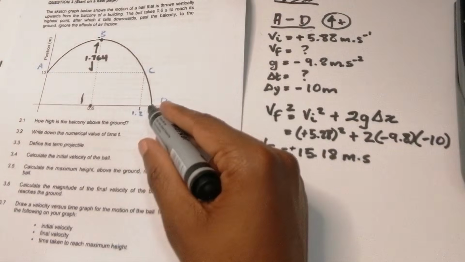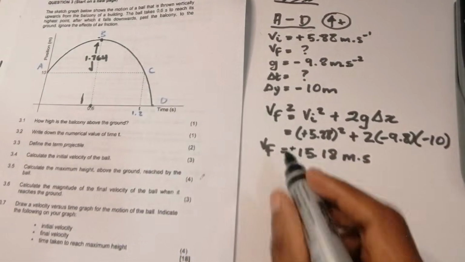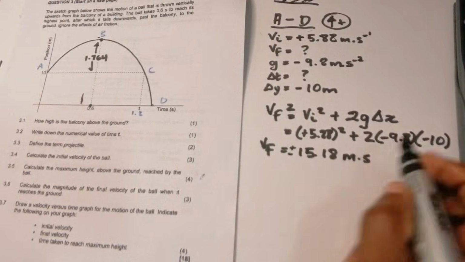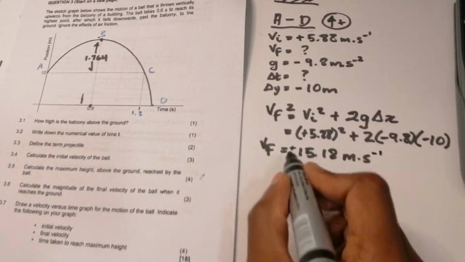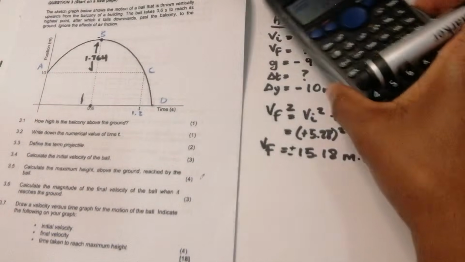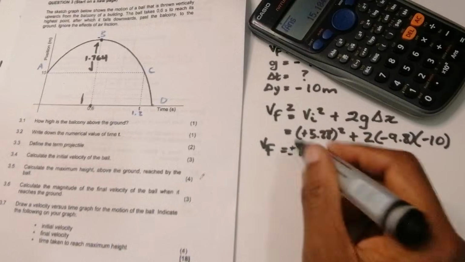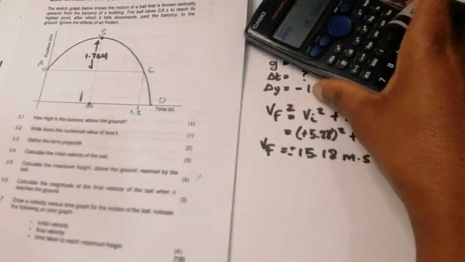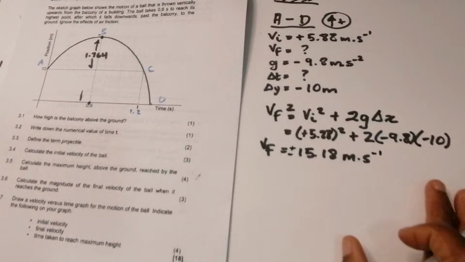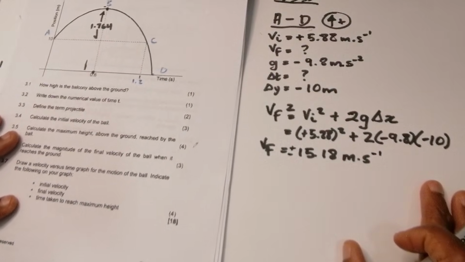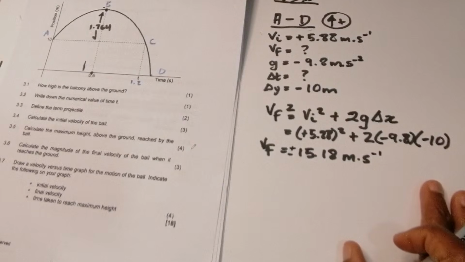So on the ground, it was actually moving at minus 15.18. And why a negative? Because in this case it was going down. We've taken up as positive. But nonetheless, this doesn't matter for this question, because the examiner clearly said we must just work out the magnitude of the velocity.